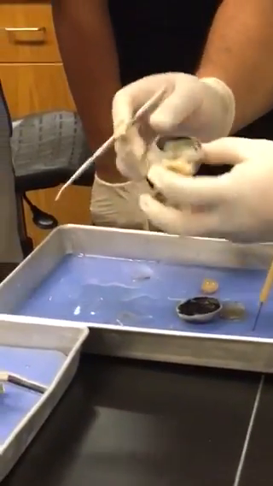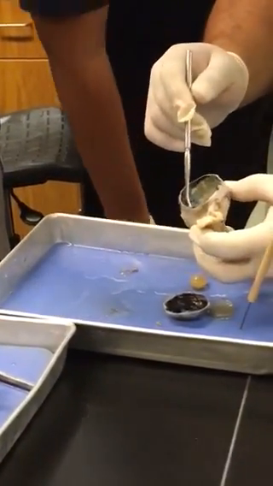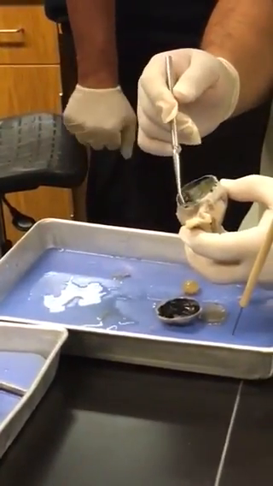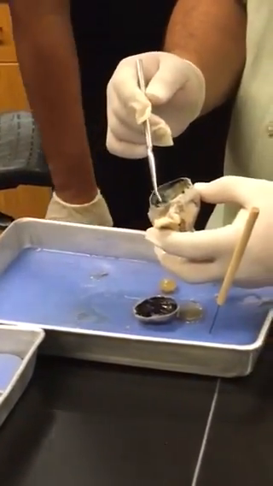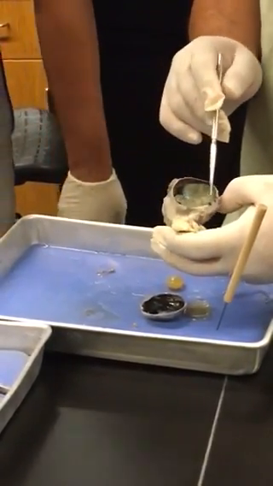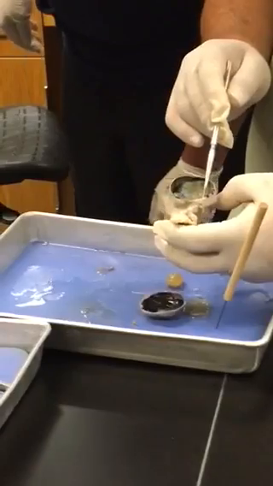Identify the tunic. Neural. Right, and the structure would be what? So the optic disc specifically is right there.